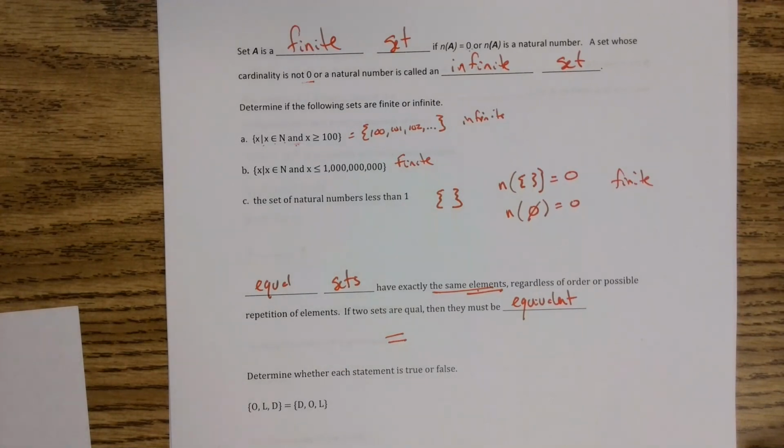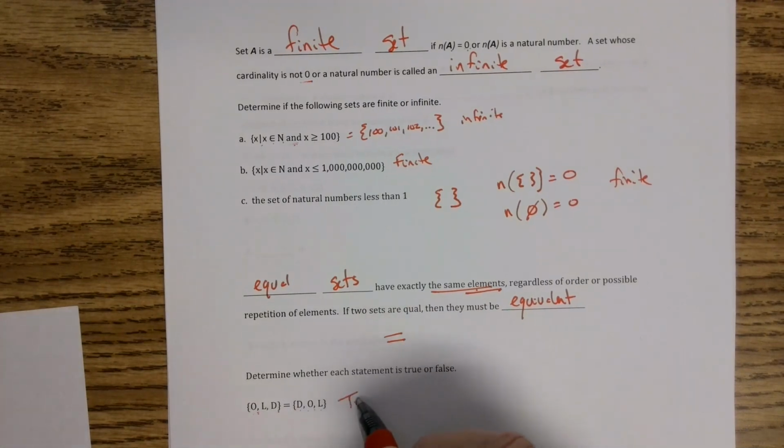Not a big deal. Okay, so O-L-D and D-O-L, cardinality 3, cardinality 3. O is in both of them, L is in both of them, D is in both of them. Each member matches up, so this is true. They are equal. All right, 4, 5, and 5, 4, and the empty set symbol.